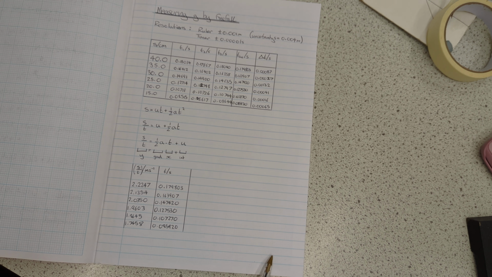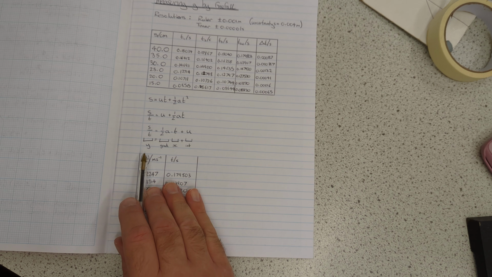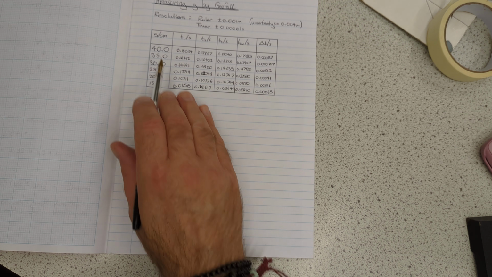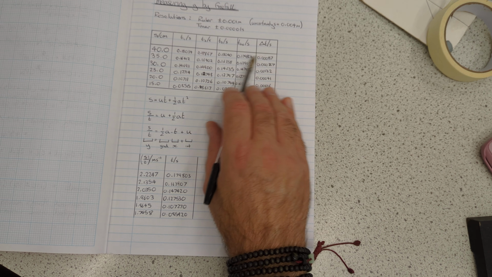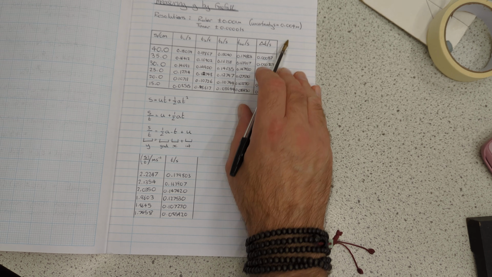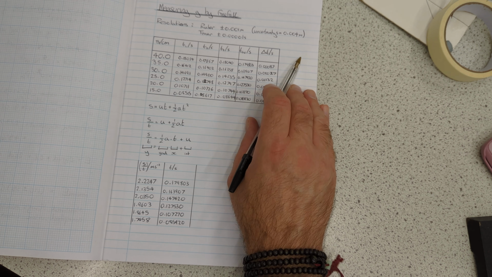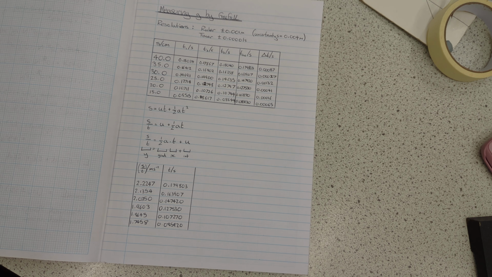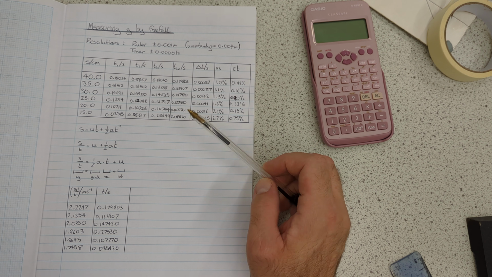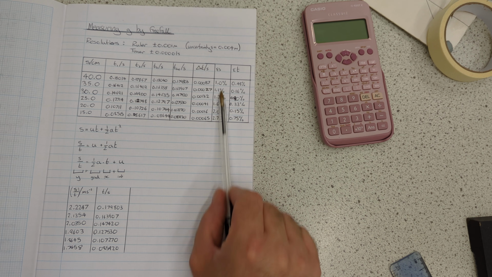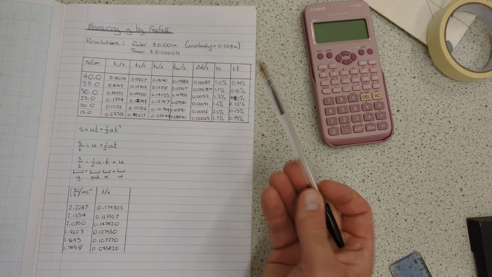Because S is divided by T, that means that I'm going to add the percentage uncertainty in S to the percentage uncertainty in T. Well, the percentage uncertainty in T, I can add that as a column here. The percentage uncertainty in S, I can add that as a column there. Now you can see why it's worthwhile leaving space, if you can, on the right of a table so you can add more if you need to. So there we've got our percentage uncertainties.